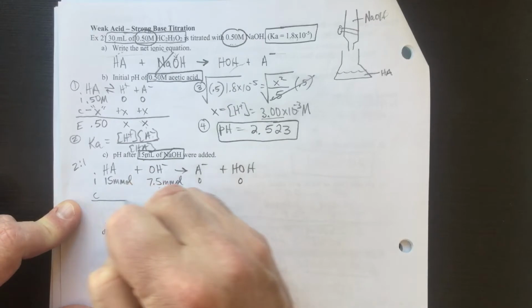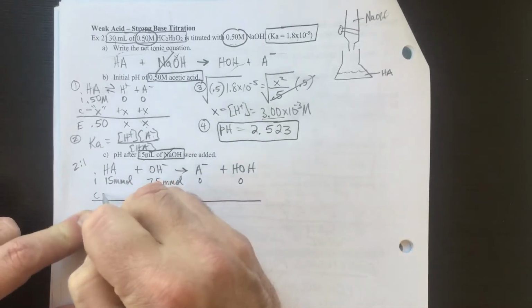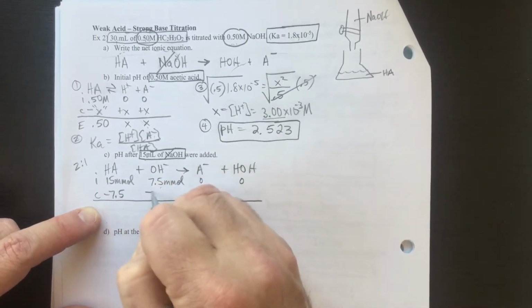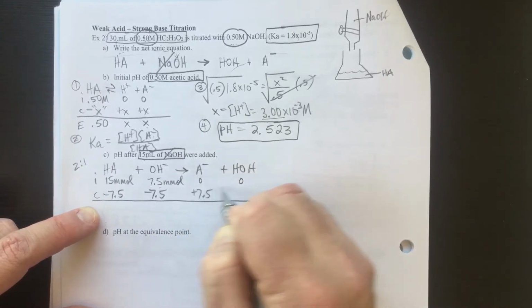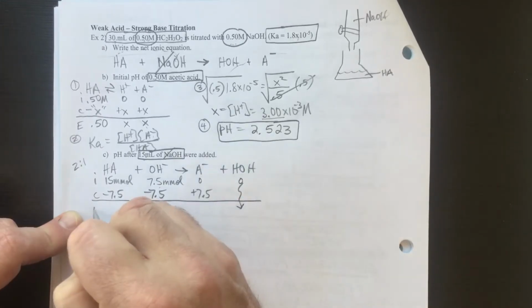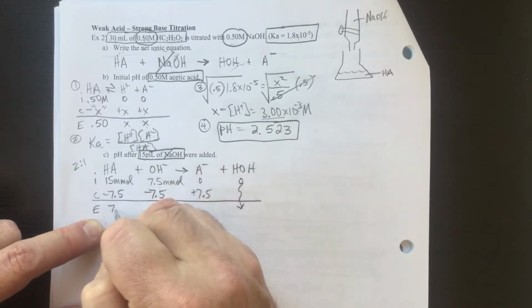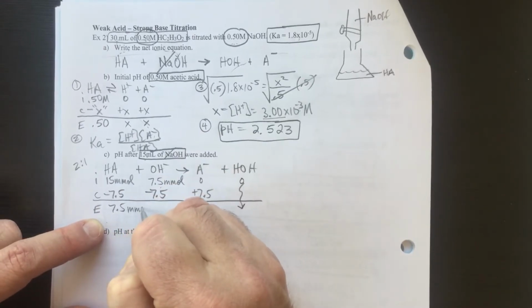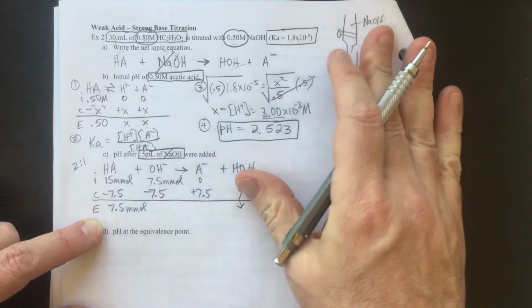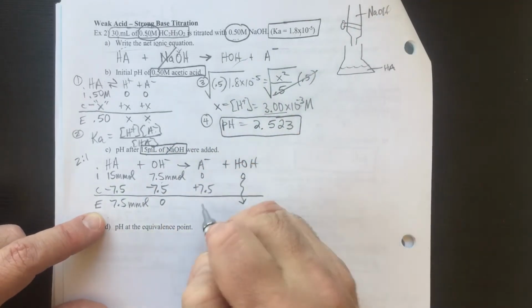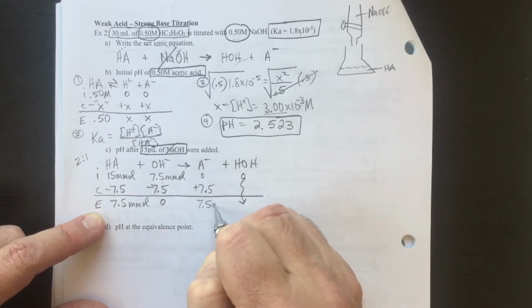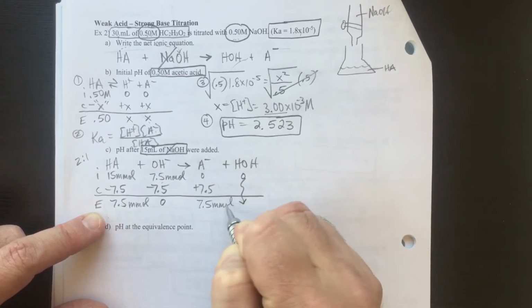This will change by 7.5. This will change by 7.5. This will go up by 7.5. Who cares about water? And so at the end, don't we have 7.5 millimoles of the weak acid? Don't we have no base left over? Don't we have 7.5 millimoles of the anion?